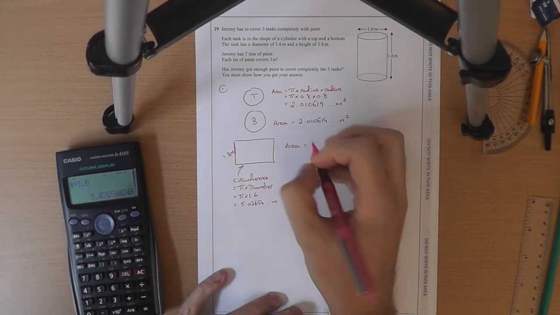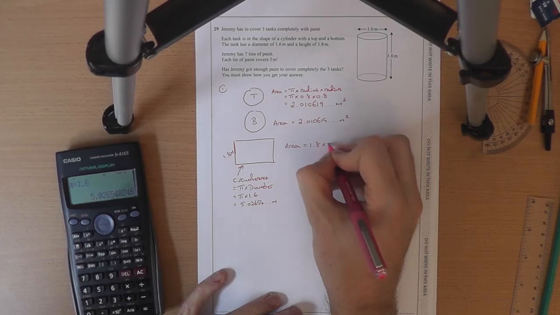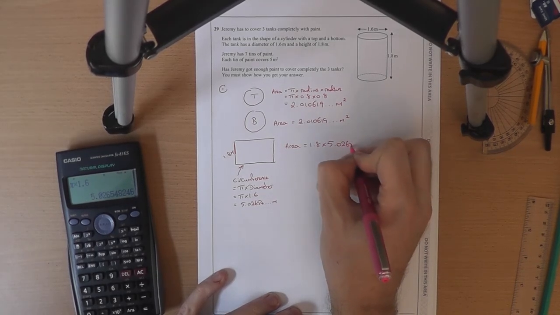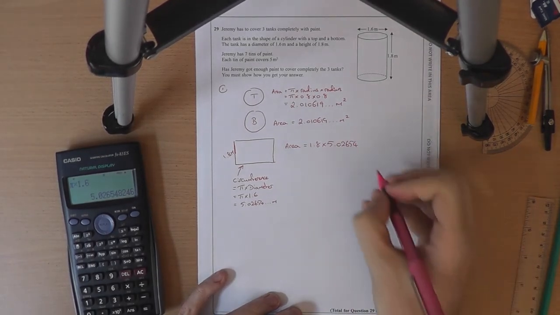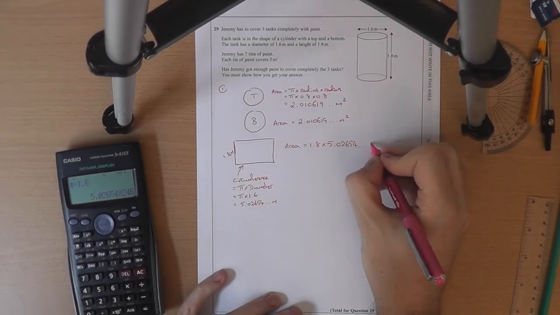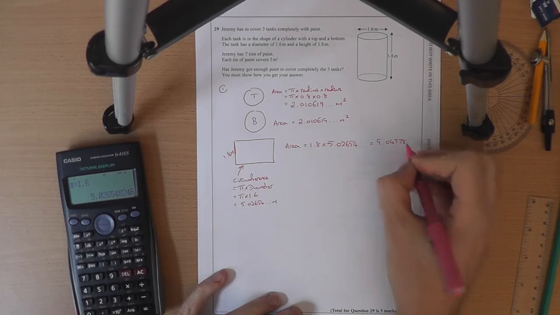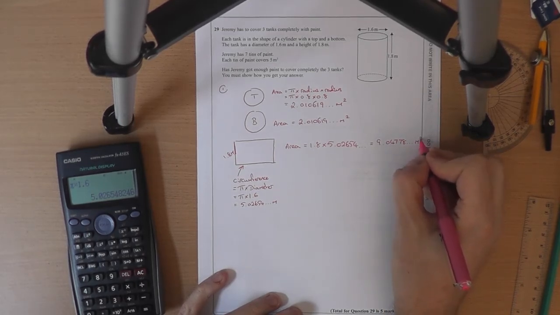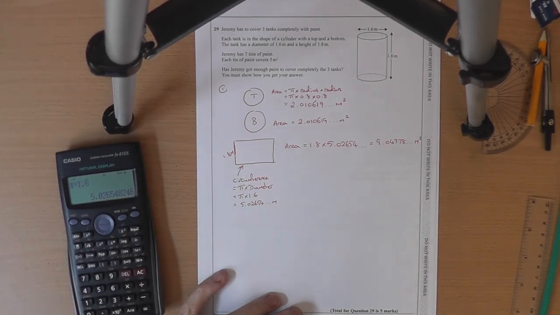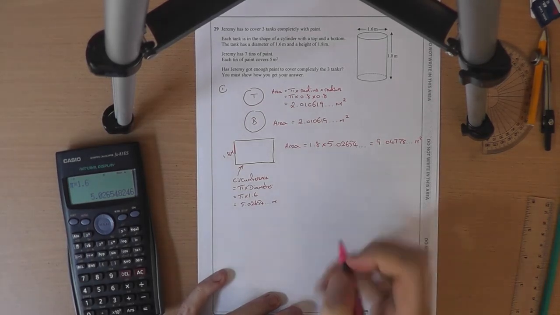Can work out the area now. The area then will be 1.8 times by that 5.02654 that we've just found. And that's going to give me 9.04778... meters squared. I can now use those 3 things, those 3 numbers, to find the surface area.